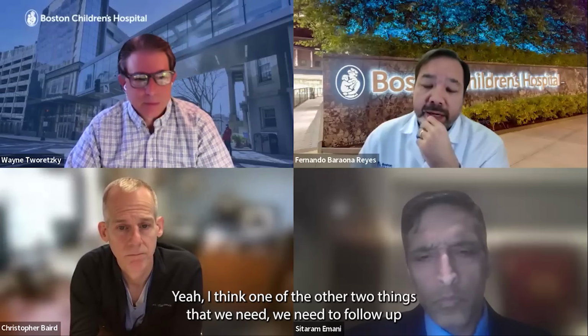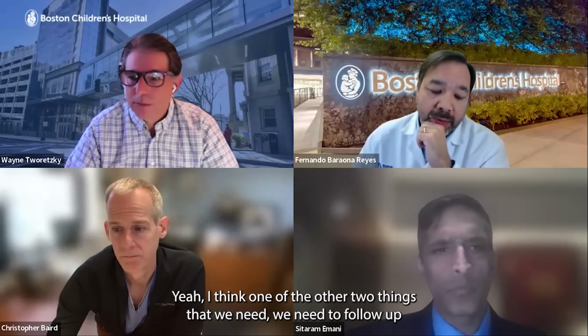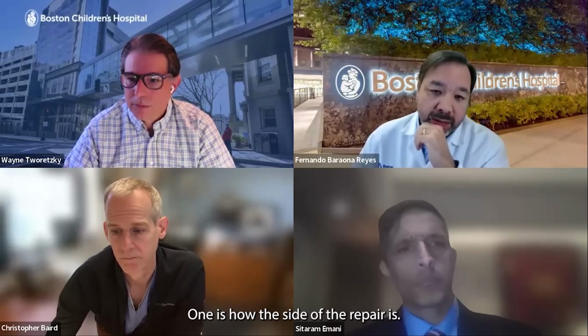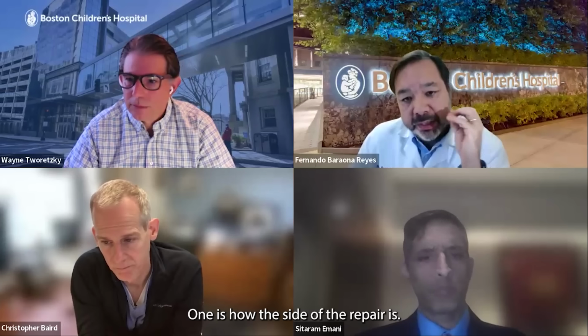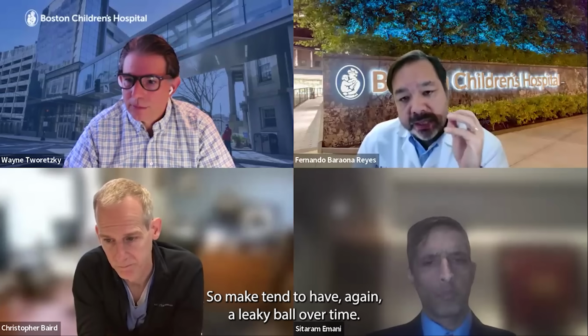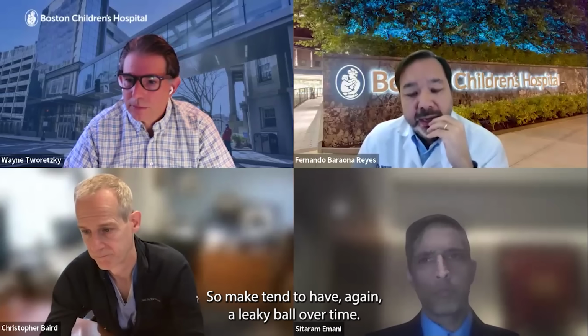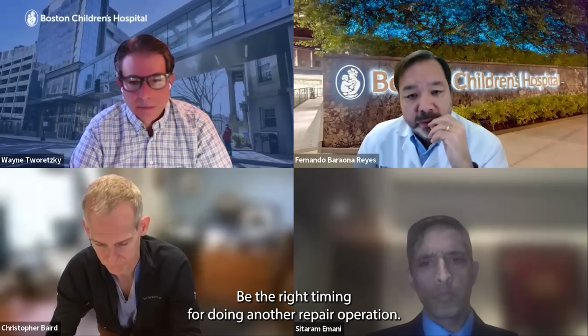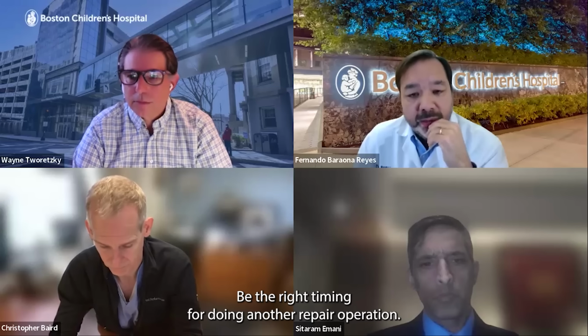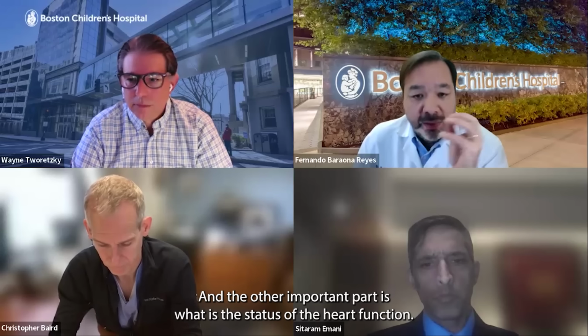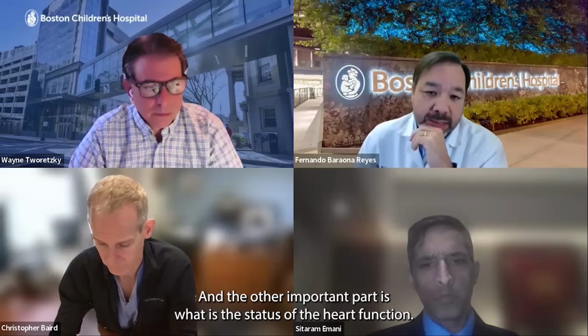Yeah, I think there are two things that we need to follow up after the surgical repair. One is the status of the valve repair. They may tend to have a leaky valve again over time, and we need to follow when it would be the right timing for doing another operation, right? And the other important part is the status of the heart function.